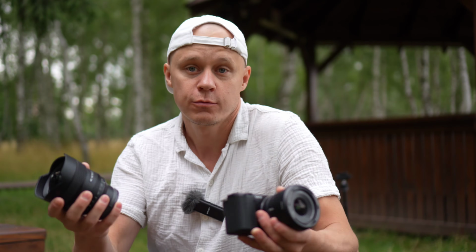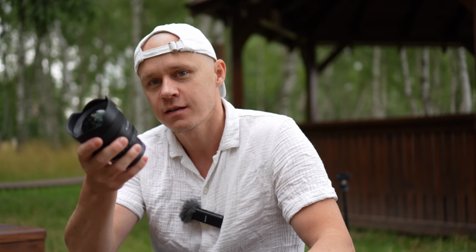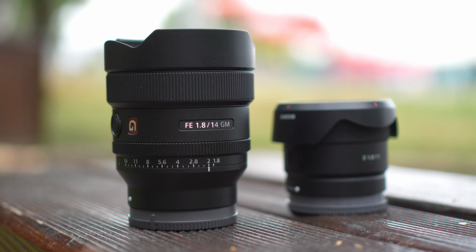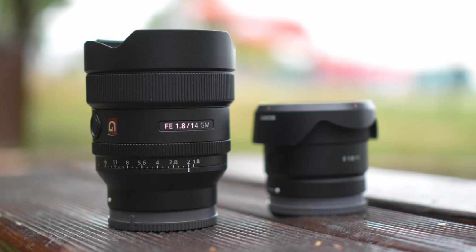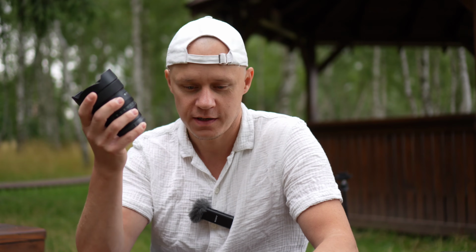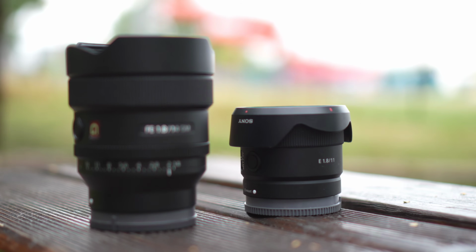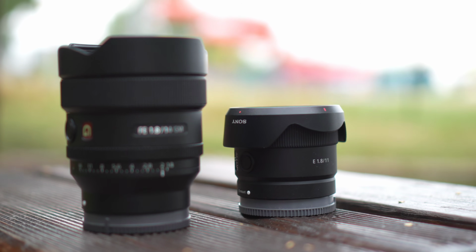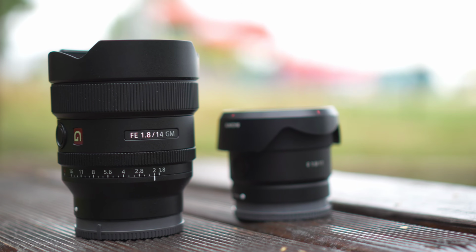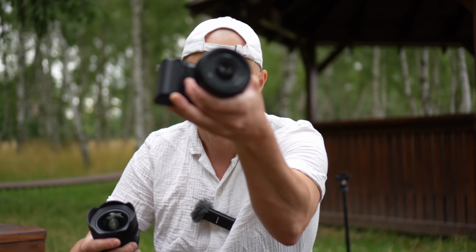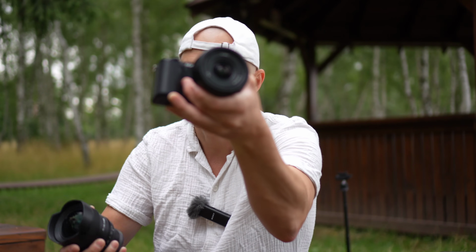Also we have to mention that it's a premium lens, and we also have to pay a premium price for it, and I want to check if it's any worth it, because we have to pay maybe 2.5 times more for the 14mm f1.8 than for the 11mm f1.8 for the Sony ZV-E10, more for an APS-C ecosystem.